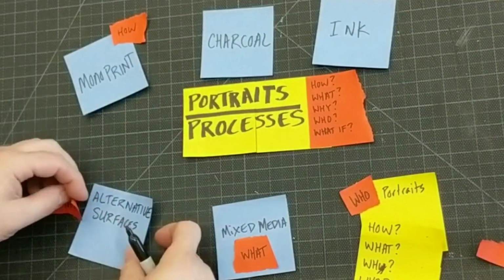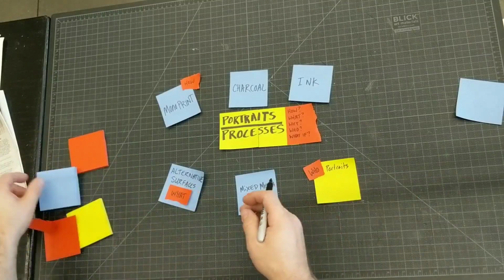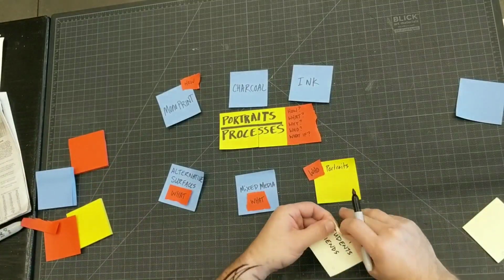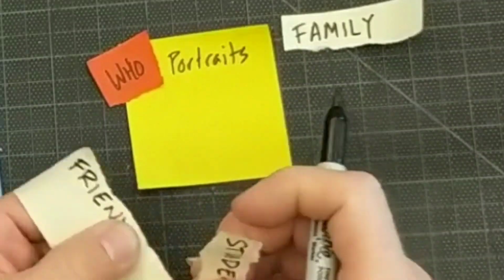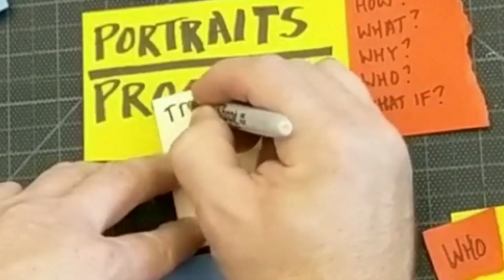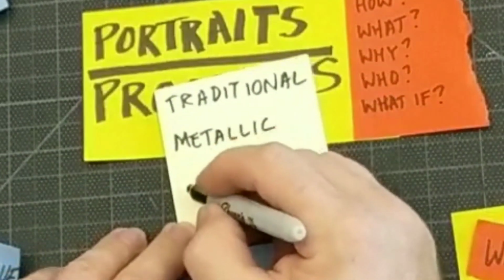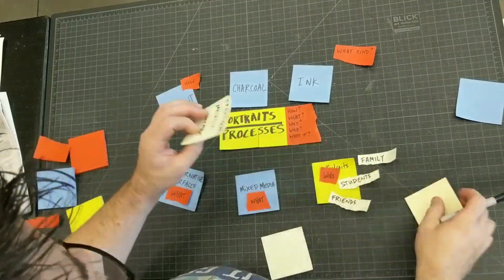So as you can see here, I have moved some things around, and then I got specific about whether I wanted to ask who for my portraits, or what kind of alternative surfaces, and so on. I then started trying to come up with subtopics.